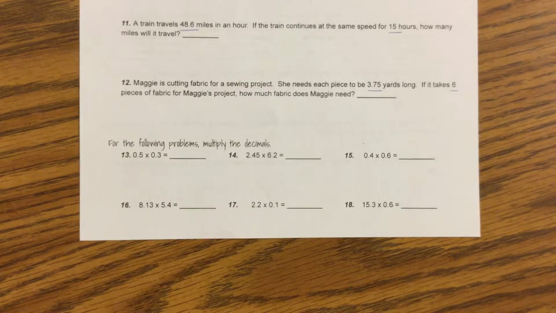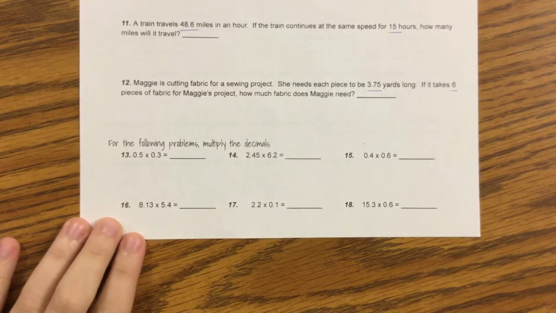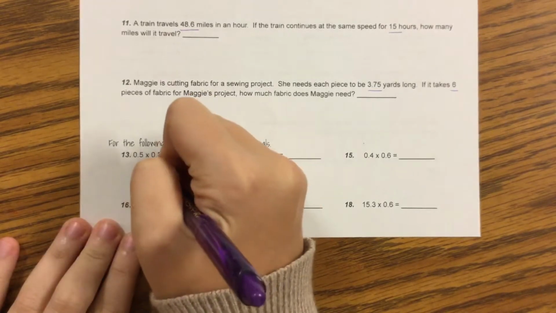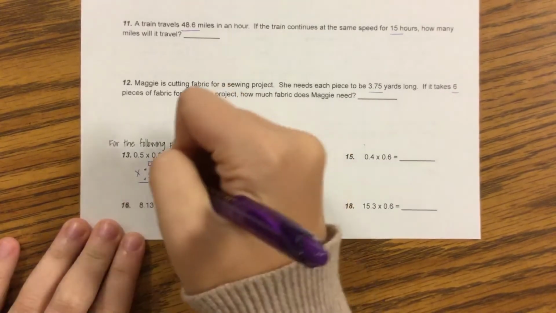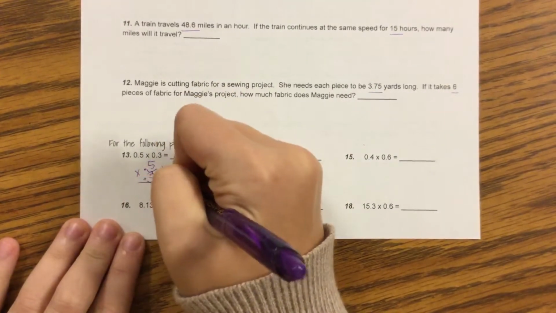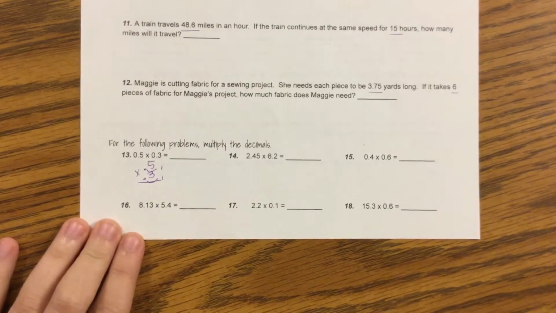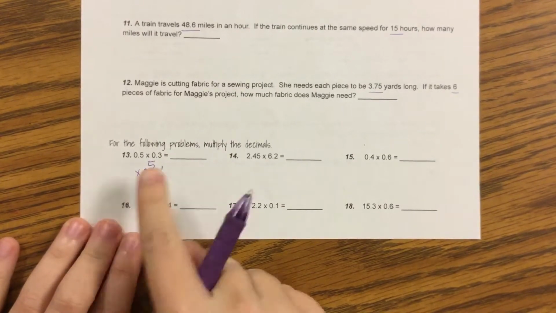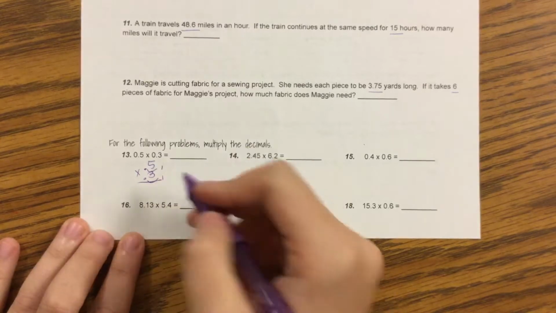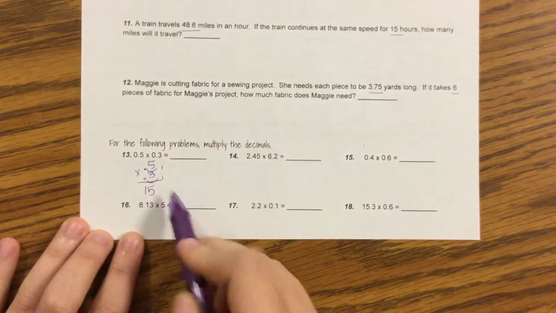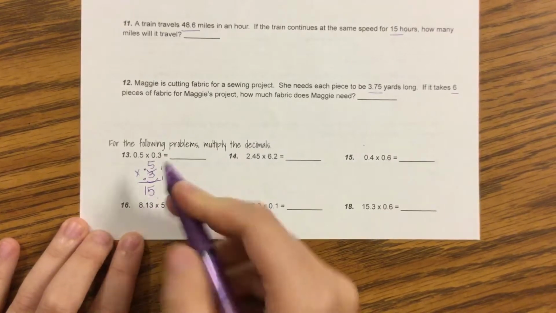Let's look at number 13. I have 5/10 times 3/10. Stack it up to use the standard algorithm. Hop those decimals out. Remember, when I'm multiplying decimals times decimals, I have a decimal to hop out of both numbers. So before I do any math, I know my answer is going to have a tenths place and a hundredths place because that decimal is going to be hopped back in twice. Now I can multiply 3 times 5, and I know that is 15. I hop my decimal back in 2 times.